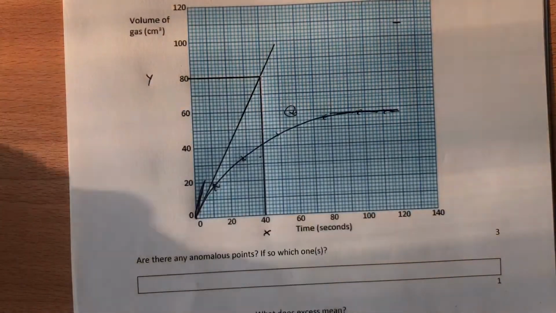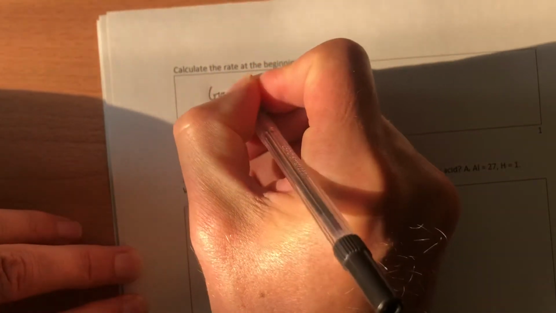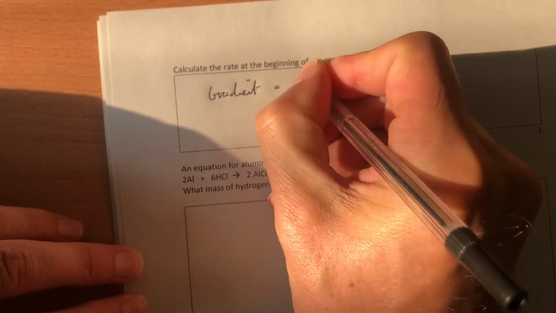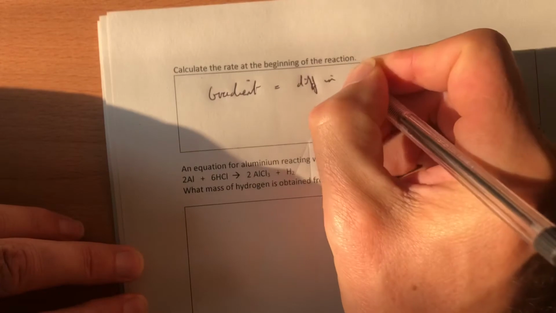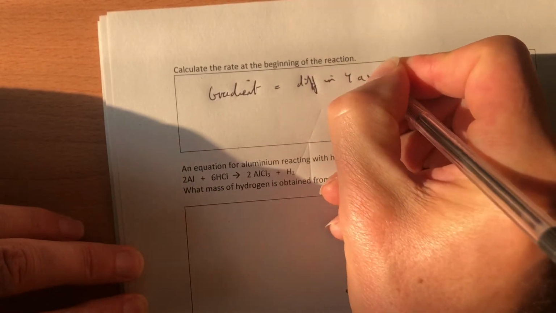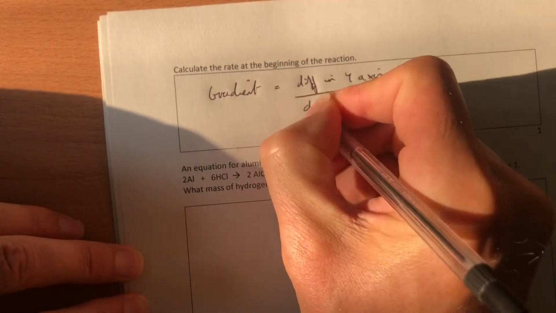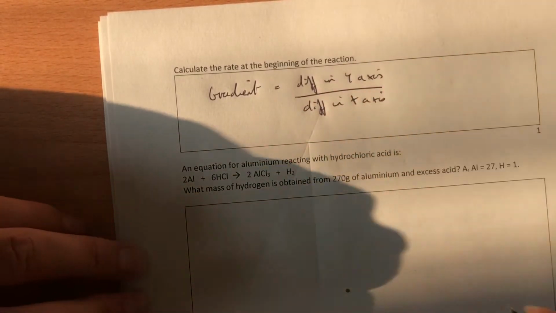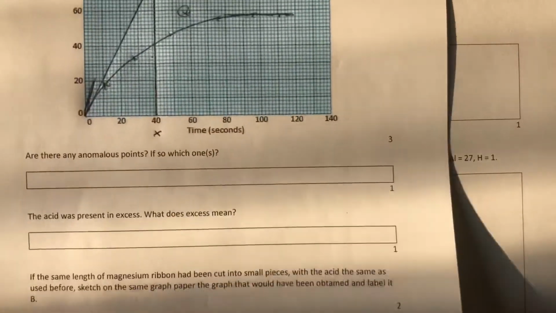Now in maths, you calculate gradient, and you do this in GCSE maths. The gradient of a line is the difference in the y-axis divided by the difference in the x-axis. And that's exactly what we're going to do here with those numbers that we've just ruled off and found.